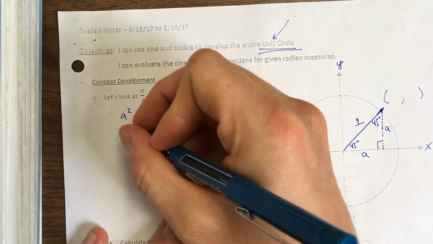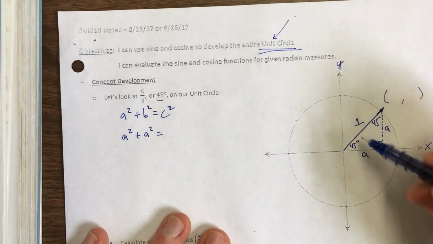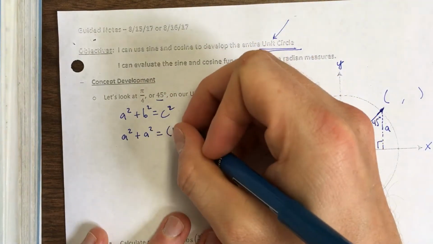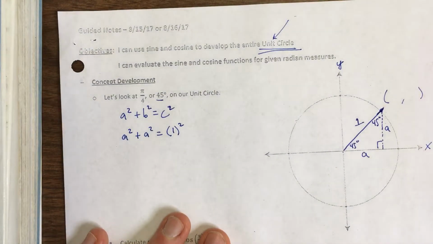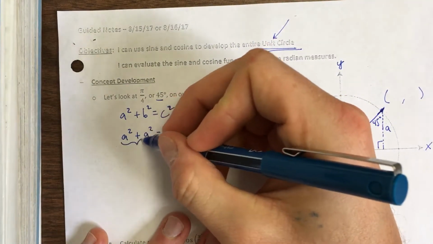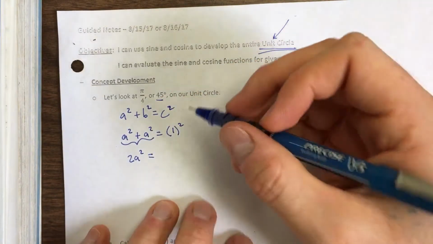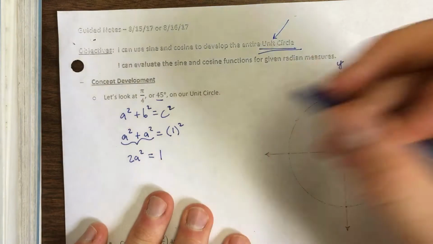So we could say this is A squared plus A squared equals, and our hypotenuse would be 1. On the left-hand side, we can combine like terms and say that's 2A squared. 1 squared would be 1.